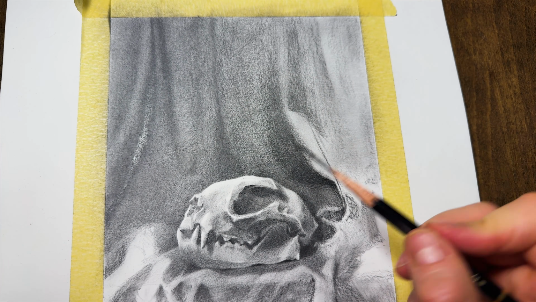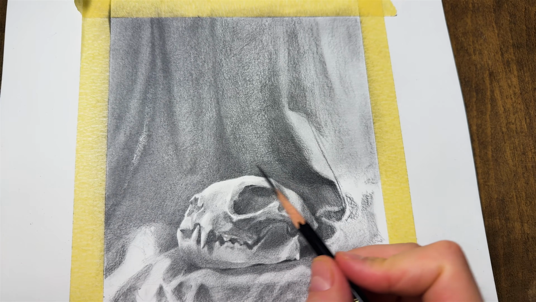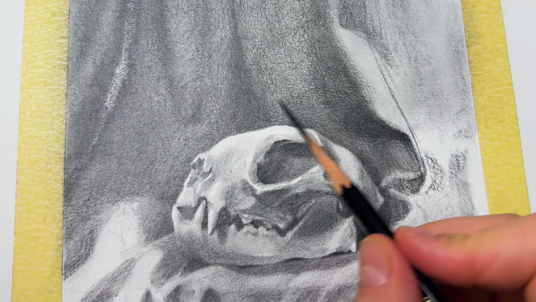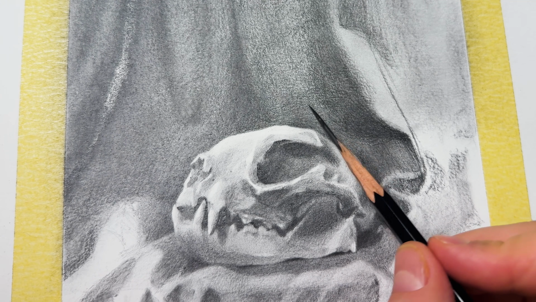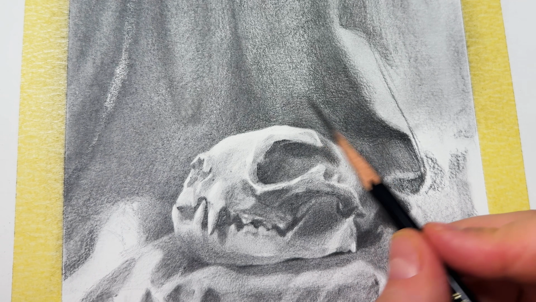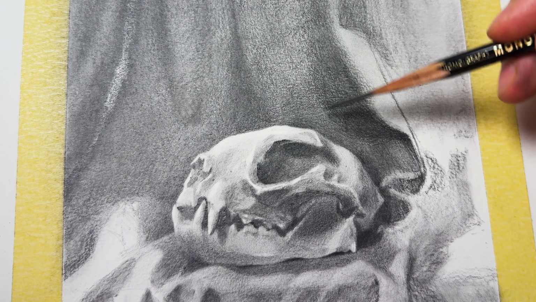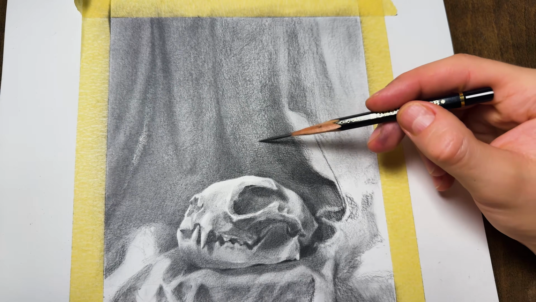Some folds break light abruptly, those create hard edges. Usually, these occur where the fabric bends sharply or touches another surface. For example, where it meets the table or in the deepest creases. On the other hand, where the fabric gently turns into space, the light transitions smoothly, creating a soft edge. These areas don't require pressure but control.